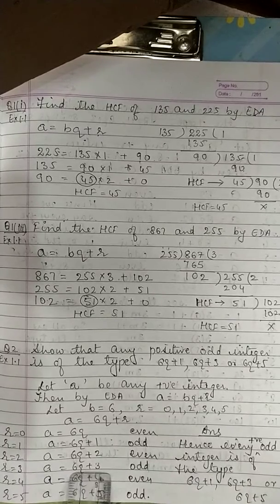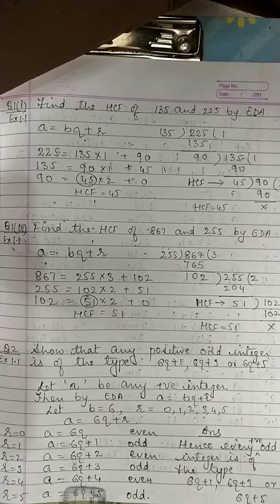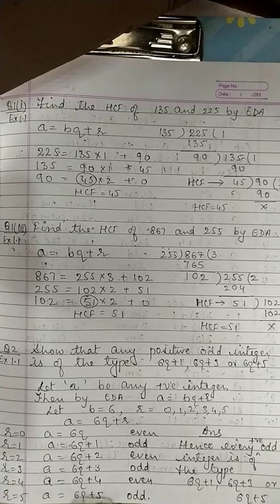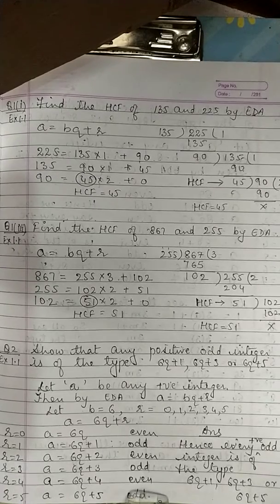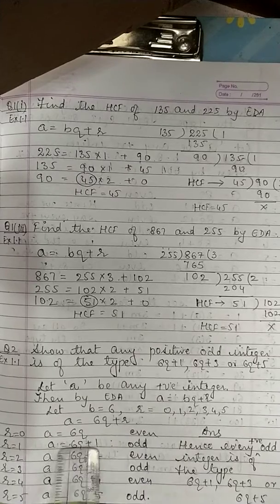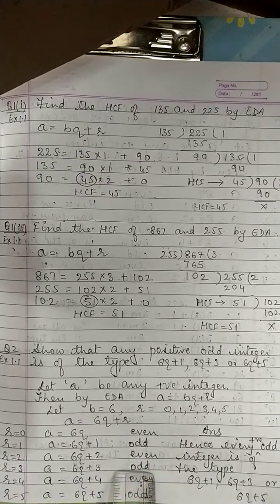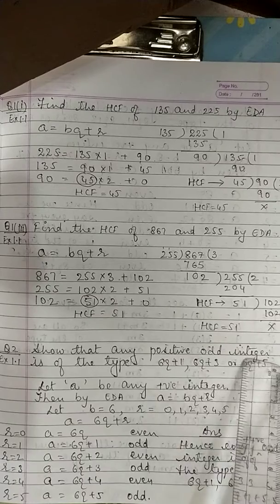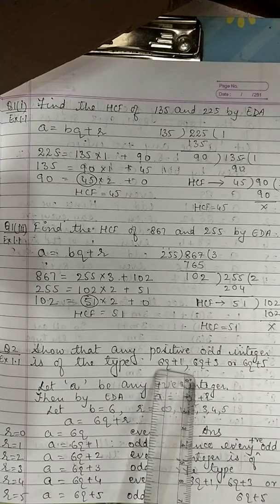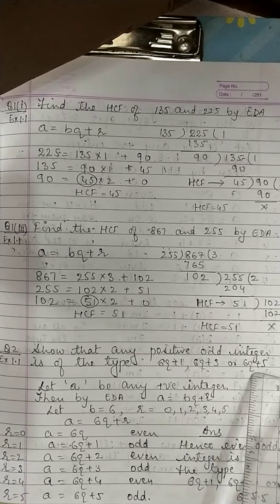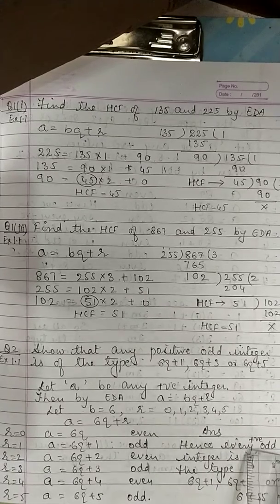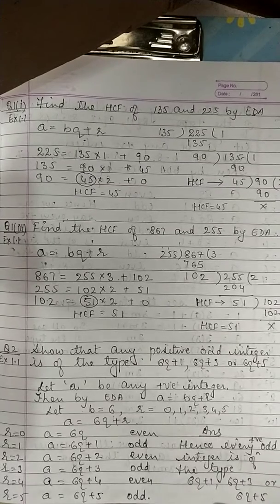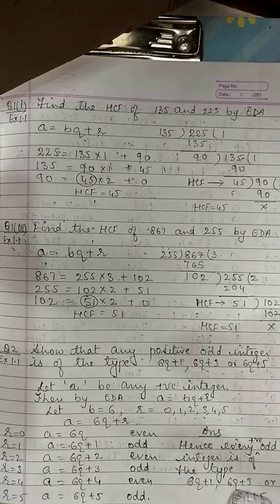Here 2 cannot be taken out common, therefore it is odd. Then the next, here again 2 can be taken out common, so it is even, and in the last expression 2 cannot be taken out common, therefore it is odd. Now let us look for how many of them were odd. 6q + 1 was odd, 6q + 3 was odd, and 6q + 5 was odd. The question was to show that positive odd integers are of the type 6q + 1, 6q + 3 or 6q + 5. Hence we have arrived at the answer that every positive odd integer is of the form 6q + 1, 6q + 3 or 6q + 5.